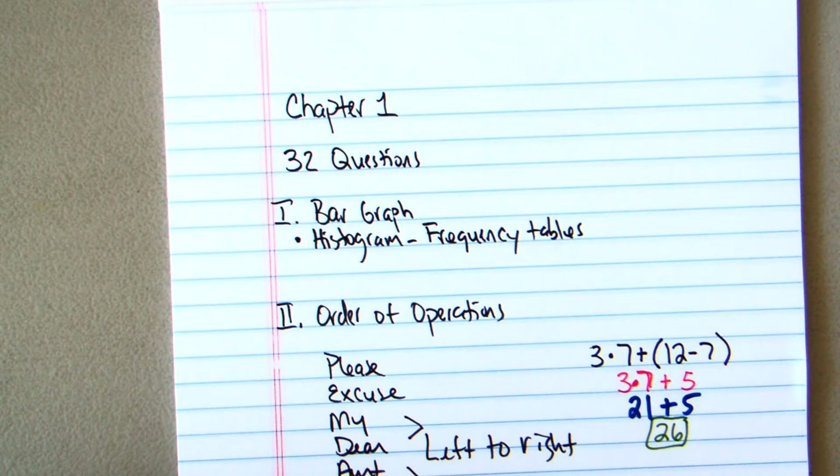Section 1 of the test covers a bar graph, and I ask you 4 or 5 questions about the bar graph, just basic questions, analyzing the bar graph, telling me how many, looking at maybe a category, how many, a number of something that falls in that category, just something simple like that.